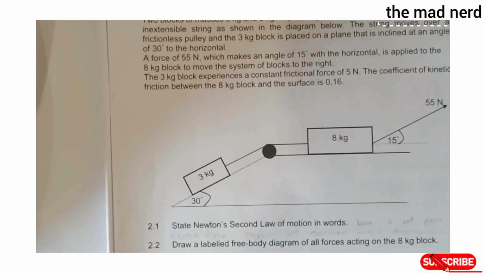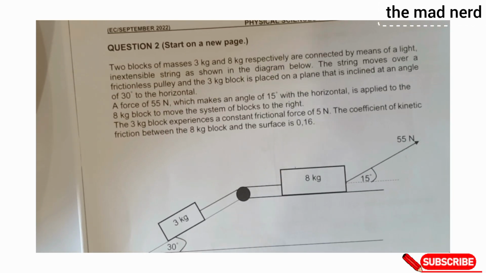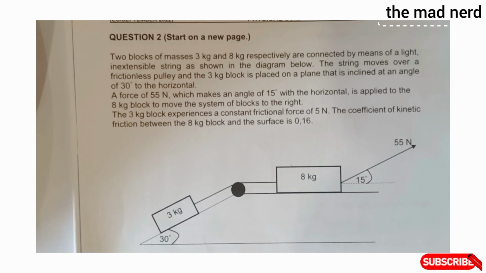And today, I'm just gonna discuss with you the first paper for the physical science. So it's question two. Let's get into it. So it says here, question two. It says they started a new page. So I followed the instruction.